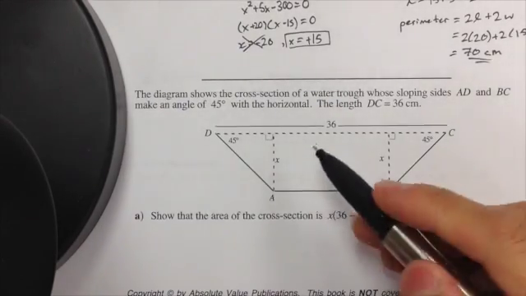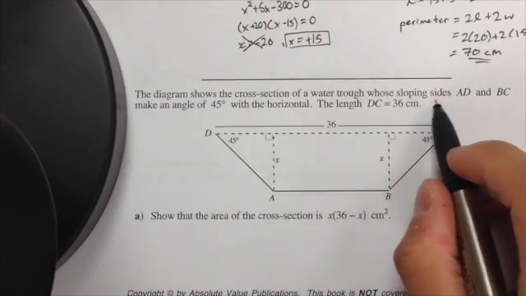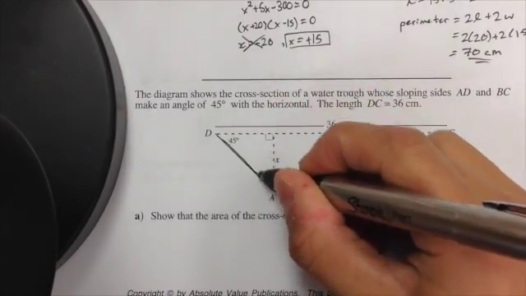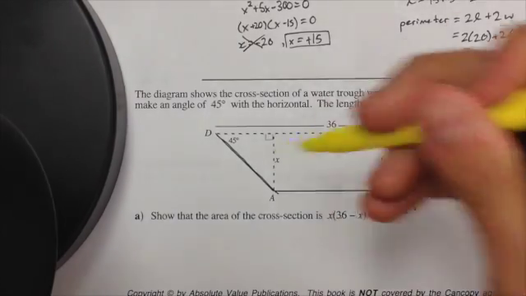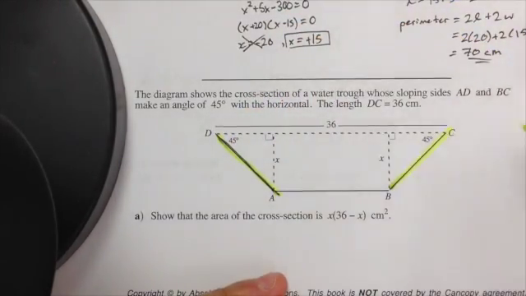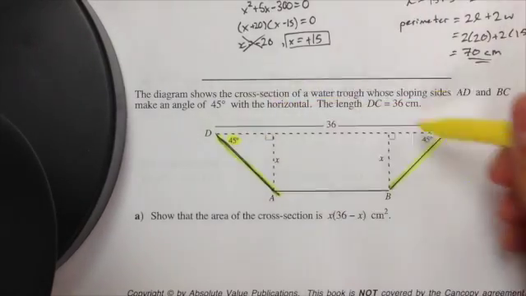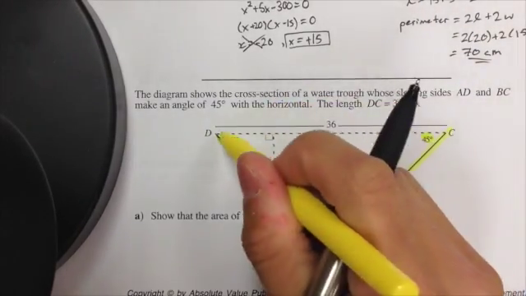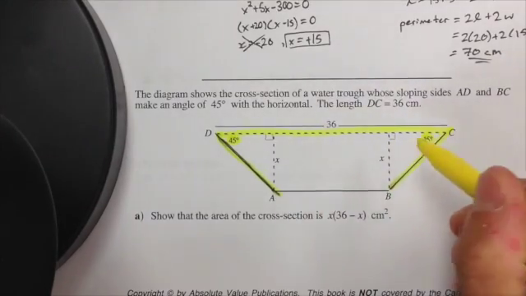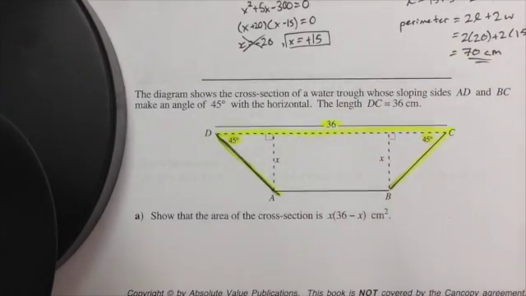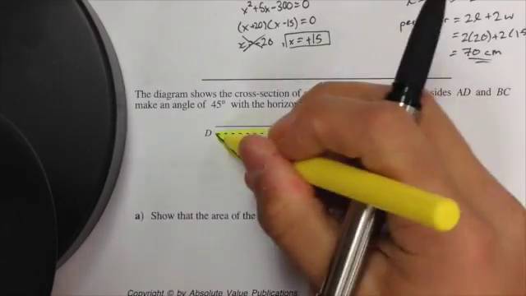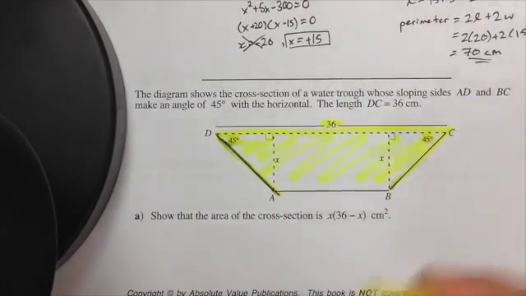Okay, so the diagram shows the cross section of a water trough whose sloping sides A, D and B, C, so these sloping sides here and here make an angle of 45 degrees with the horizontal. Okay, so this is the horizontal here, and the horizontal length is 36 centimeters. So we want to show that the area of the cross section, okay, so the area is this whole section here, is x times 36 minus x centimeters squared.